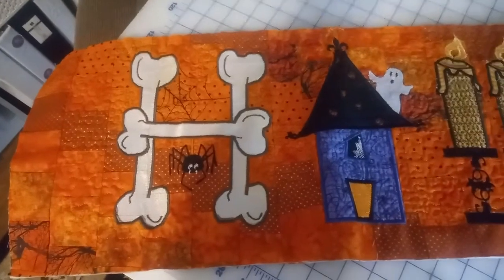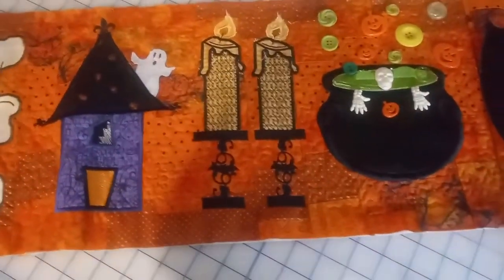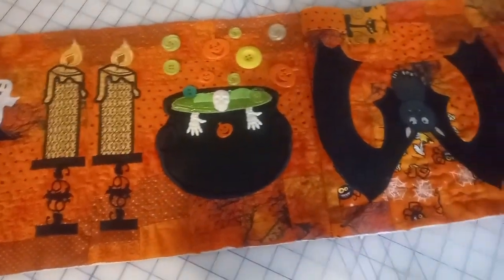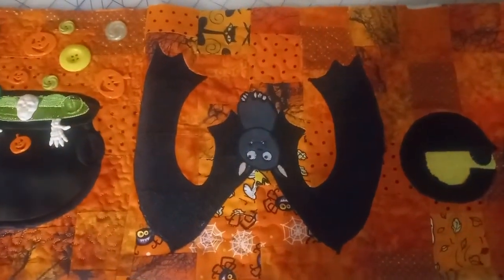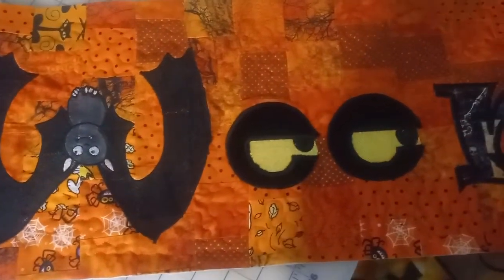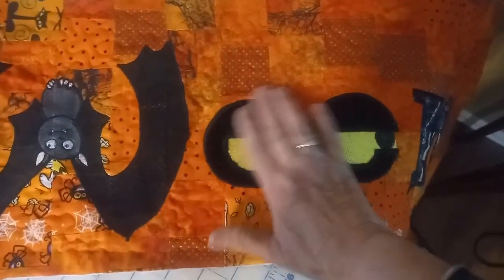So here is the table runner in its entirety. HA, the candlesticks, LL, this is the O, which is a cauldron, and this is the W, which is the bat. Let's see if we can get a little bit better look at the bat. And then the E, which do kind of look like little eyeballs. I think they're really cute, and I did them with velvet. So I really like the results with that. And then there's the N, which is just a basic little N applique that's got some spooky Halloween fabric on it.